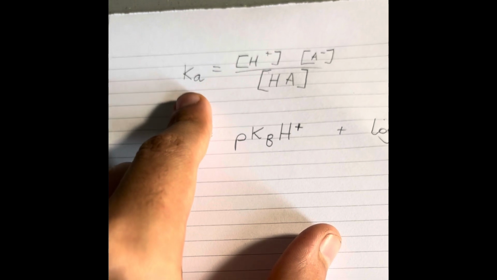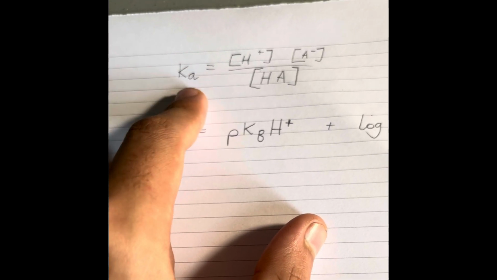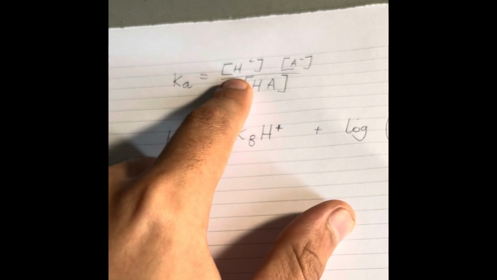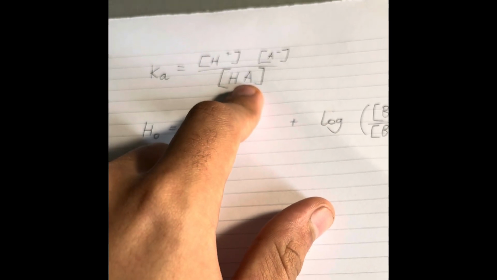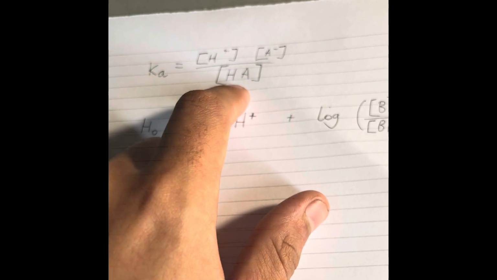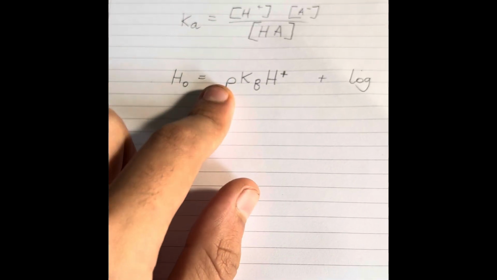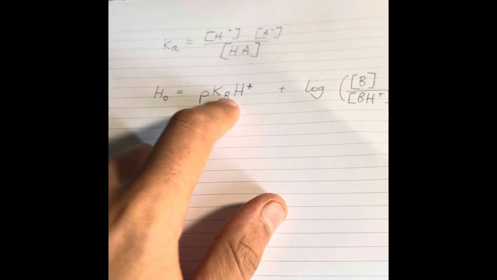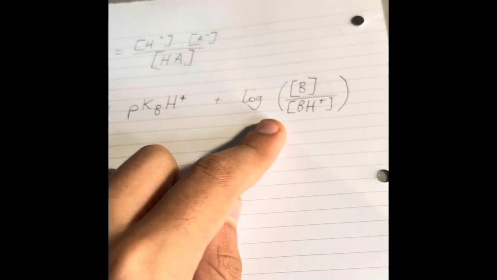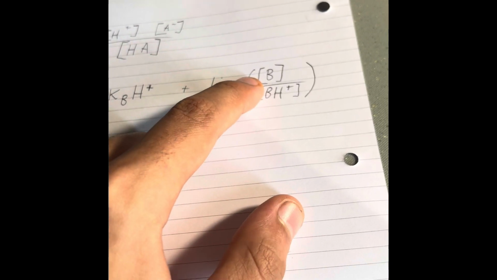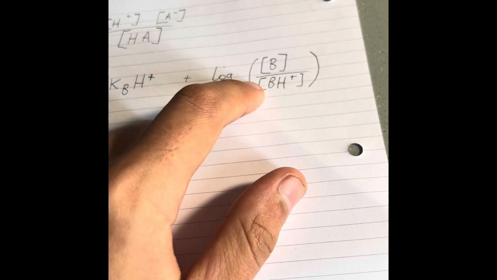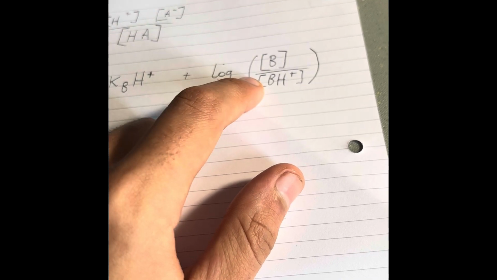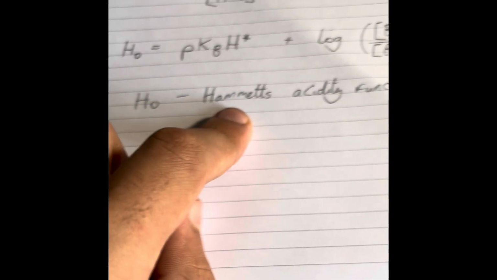So first we have to look at something called the dissociation constant. Now the dissociation constant is equal to the concentration of hydrogen ions multiplied by the concentration of anions over the concentration of the non-dissociated compound. And what you can do with this is sub it into the Hammett's function. So then you get the dissociation plus the log of the unprotonated base over the concentration of the protonated base. And that gives you Hammett's acidity function.